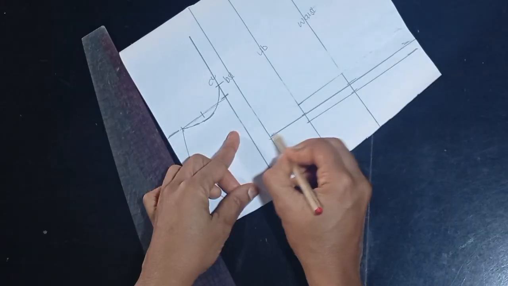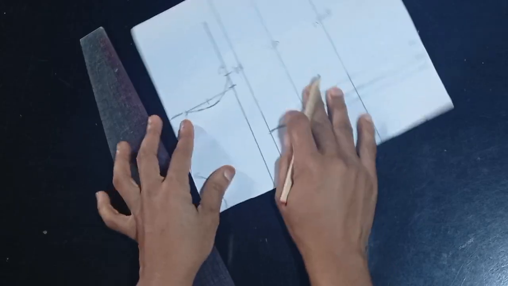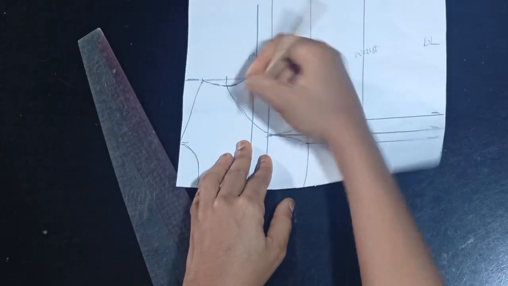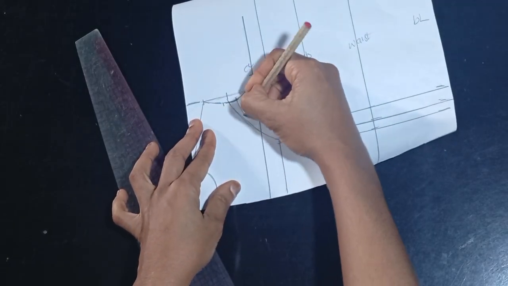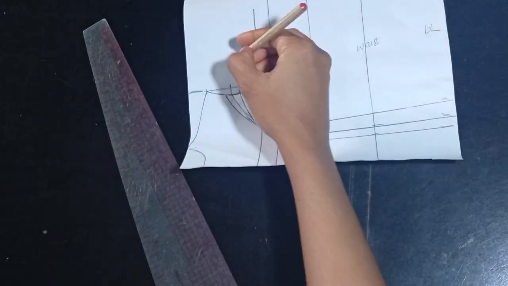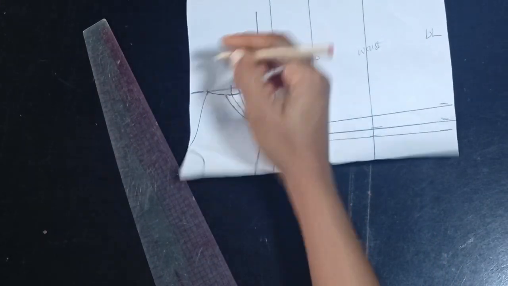Now from here I'll connect to the bust, then connect from the bust to the under bust and connect to the other side. Now at your midpoint, connect it all the way to the bust line. Now I'm going to mark a dart intake of ½ inch on both sides, blend it into the actual pattern. Now ½ inch on both sides, I'll replace it at the armhole here and connect it back.